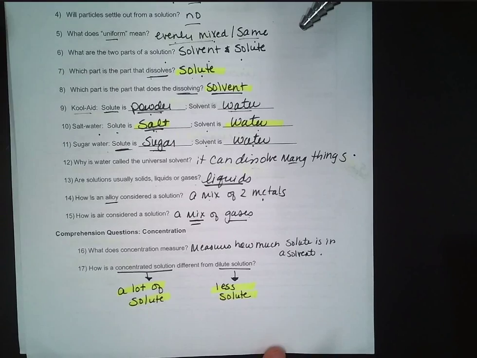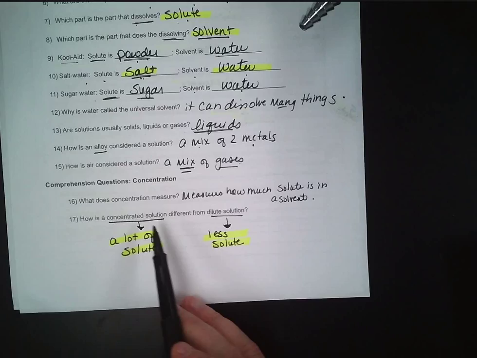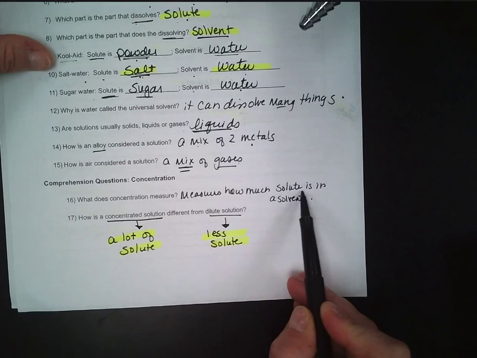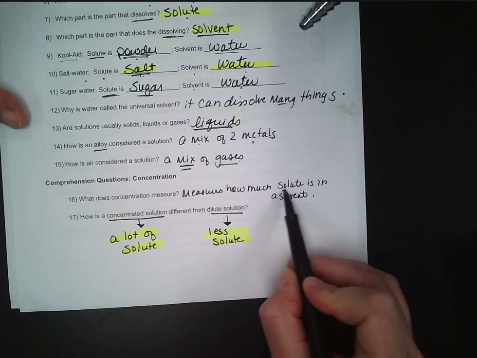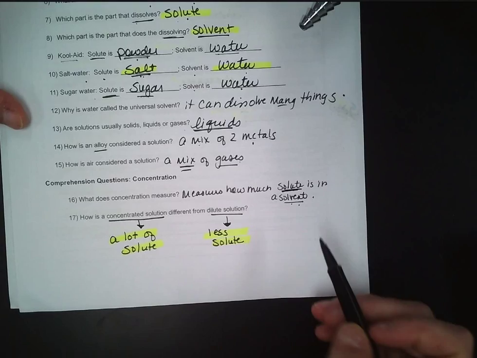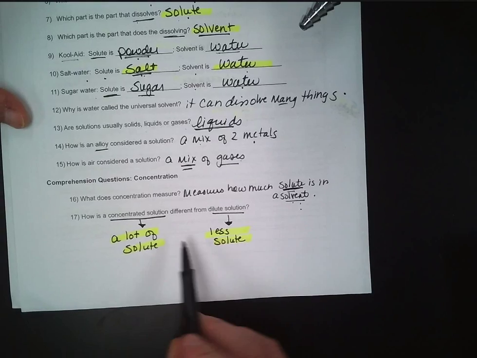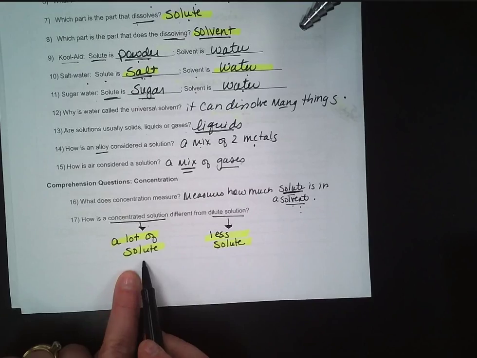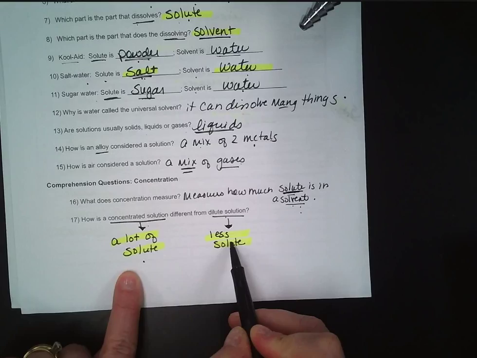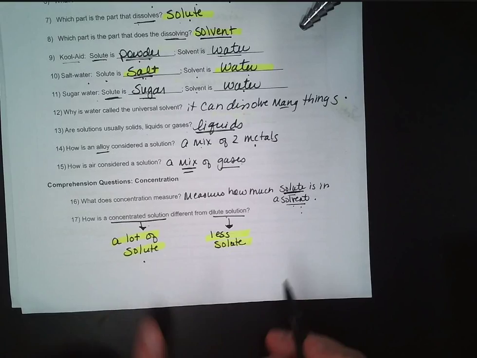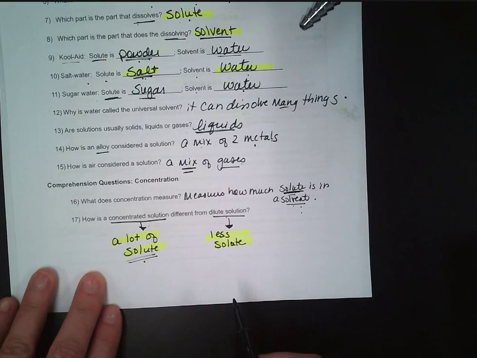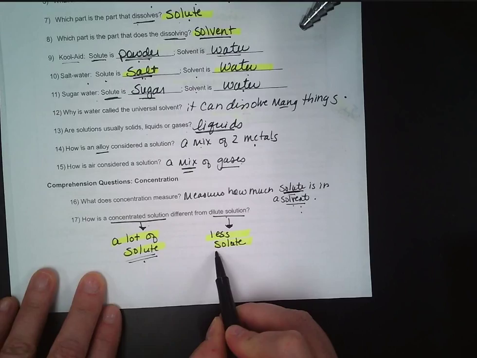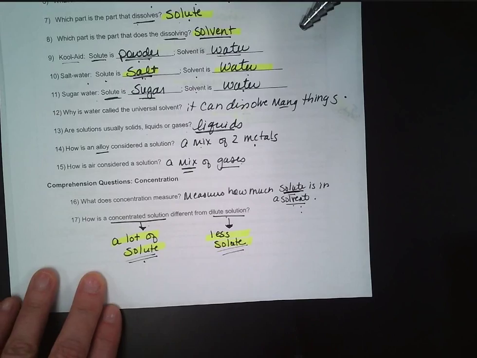It measures how much solute is in a solvent. So if you have a bunch of solute, it becomes concentrated. If not, it becomes a diluted solution. So a concentrated solution is a lot of solute. A dilute solution has less solute, and that is compared to if they have the same amount of solvent. So again, a lot of solute compared to what it's dissolved in, and less solute compared to what it's dissolved in, or little solute. So there's our main ideas.